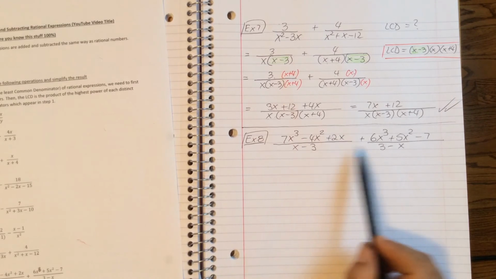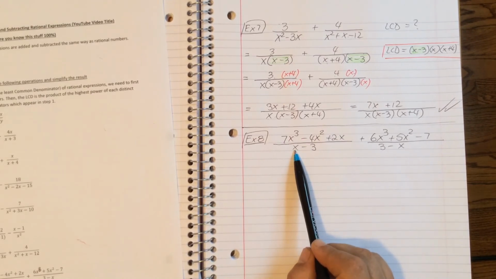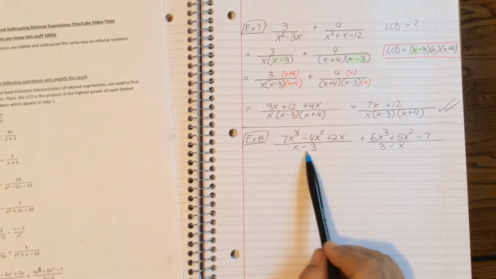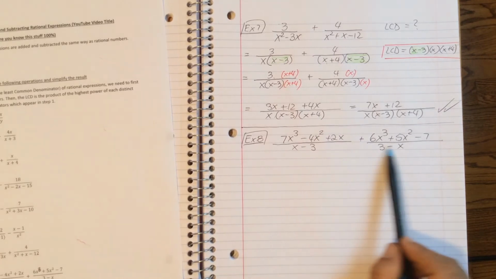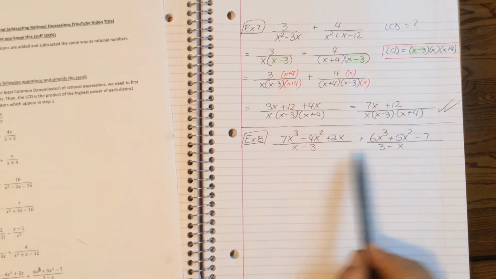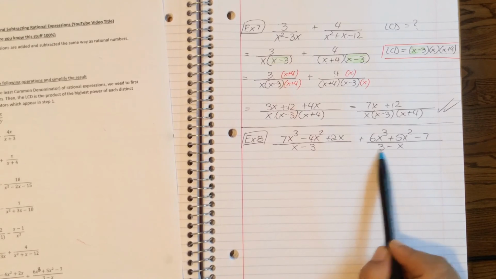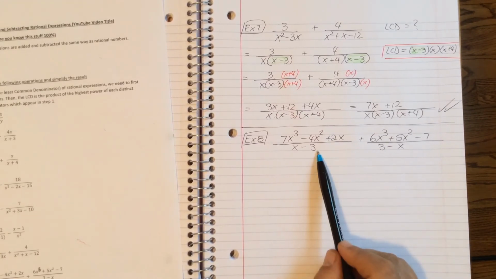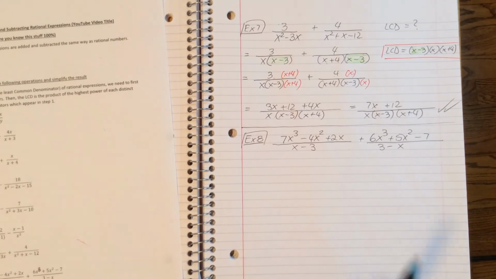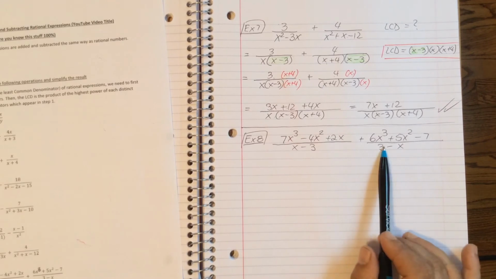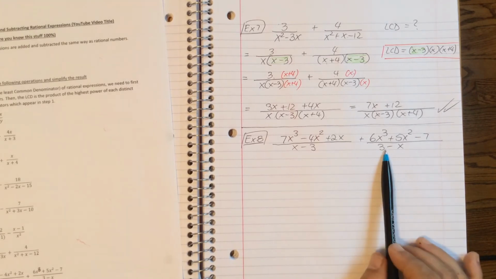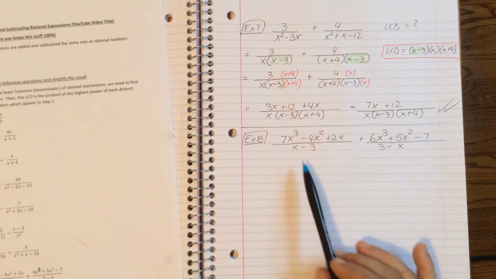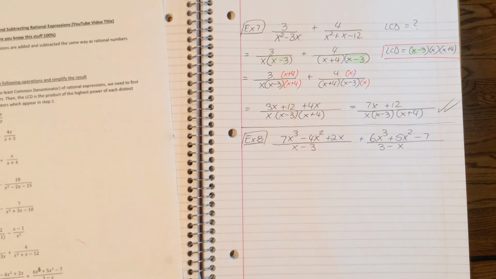So let's see both denominators. We have a positive x and a negative 3. And in the second denominator, we have a positive 3 and a negative x. So looking at the denominators, we see that they have opposite terms. What does it mean? They have what you see, x and 3, but their signs are different. That means they have opposite terms, and easily by multiplying one of them by negative 1, we can make them exactly the same.